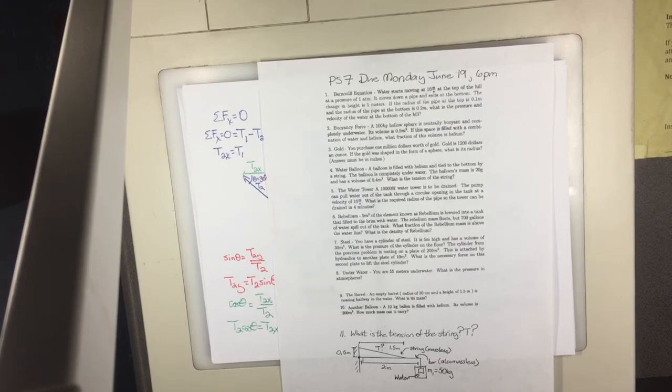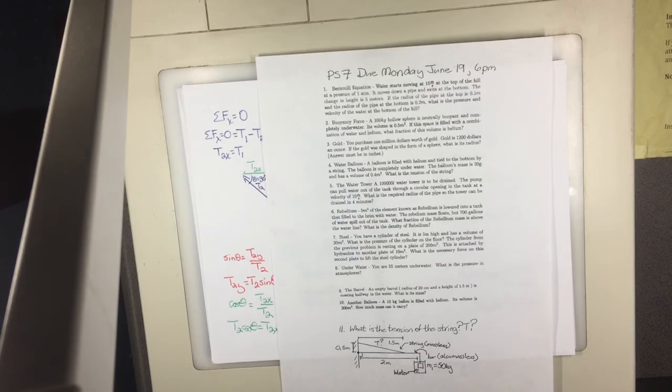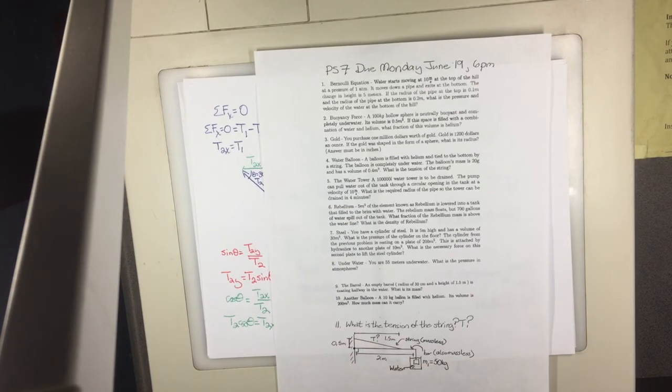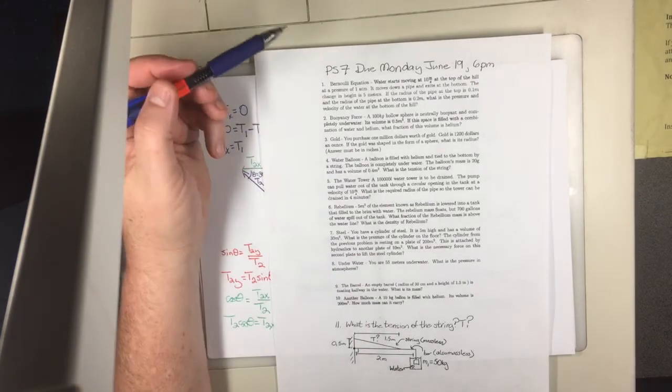I want the fluid problem to be a, it won't be like this because it's fluid and torque bar is test 2 material. We've covered it. So I want more specialized fluids problem.